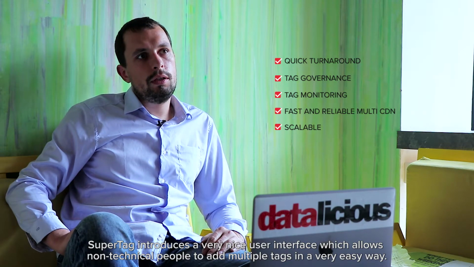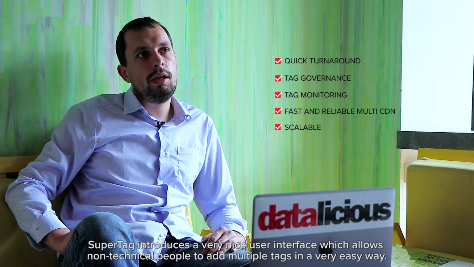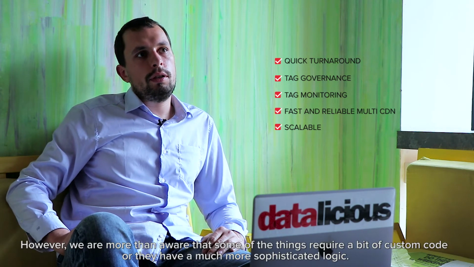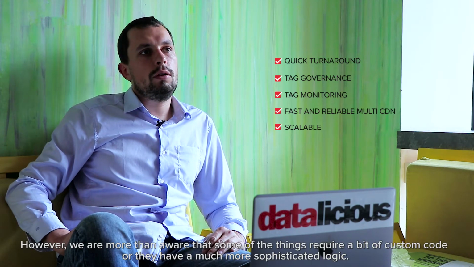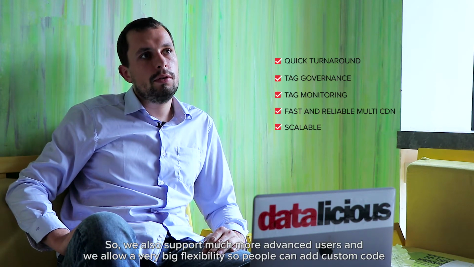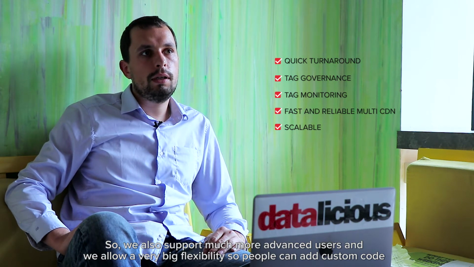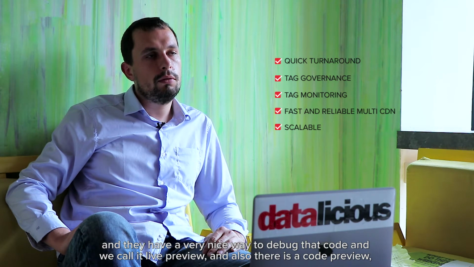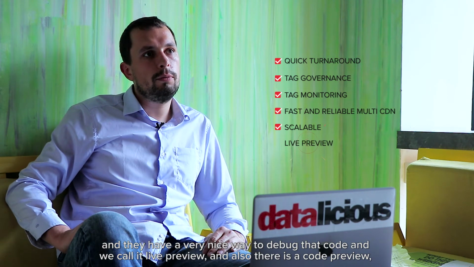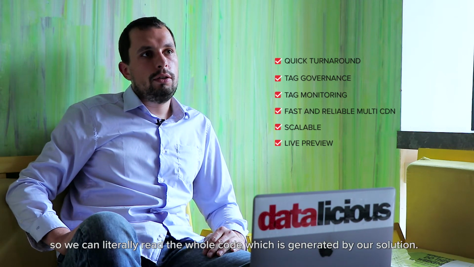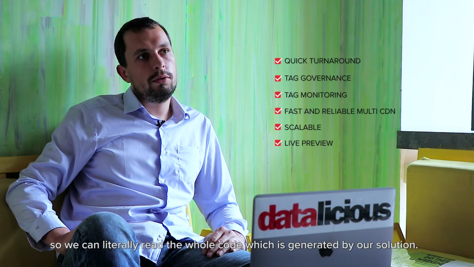SuperTag introduced a very nice user interface which allows non-technical people to add multiple tags in a very easy way. However, we are more than aware that some things require a bit of custom code or have much more sophisticated logic. So we also support much more advanced users, and we allow very big flexibility so people can add custom code, and they have a very nice way to debug that code in what we call a live preview. And there is also a code preview, so you can literally read the whole code which is generated by our solution.